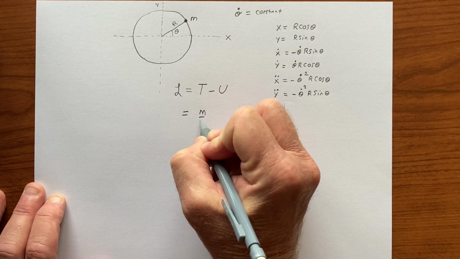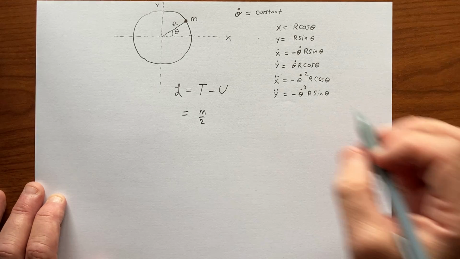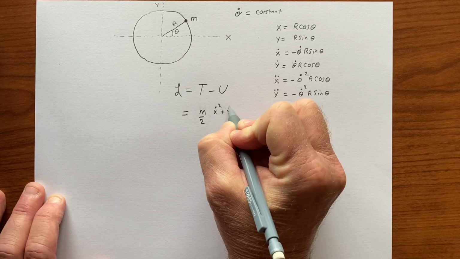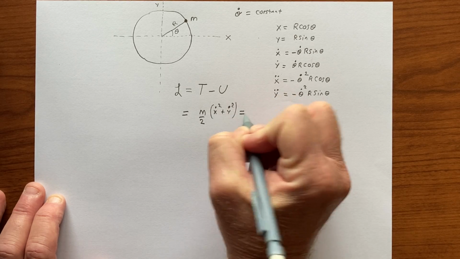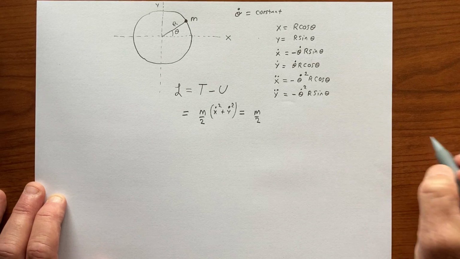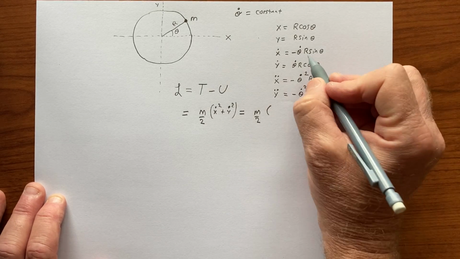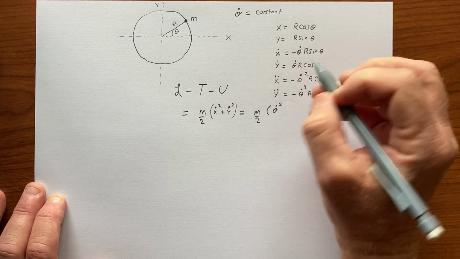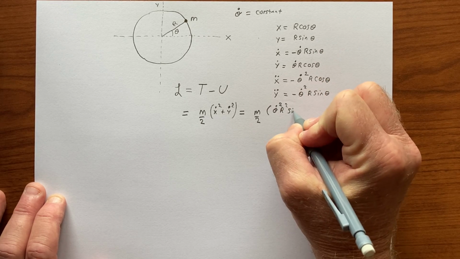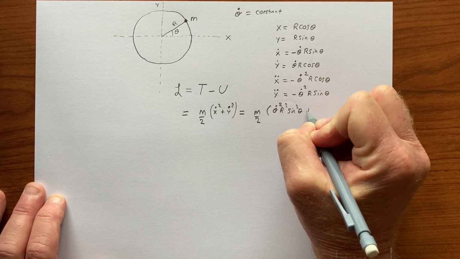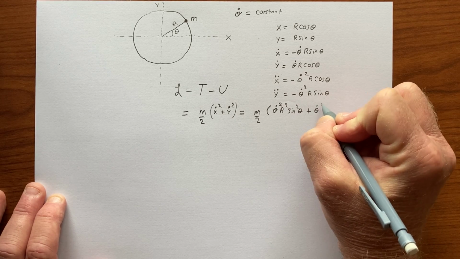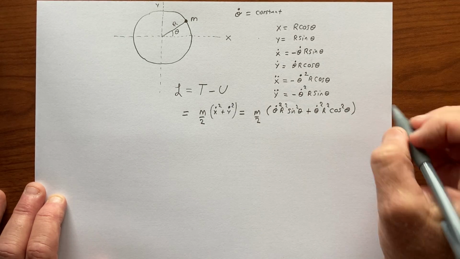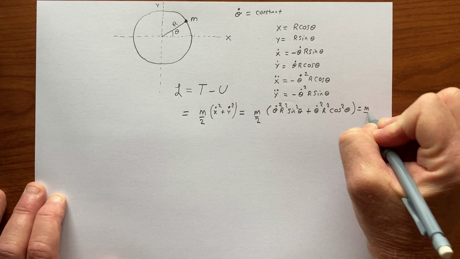So we have m over 2 times x dot squared plus y dot squared, which is m over 2 times theta dot squared R squared sine squared of theta plus theta dot squared R squared cosine squared of theta, which is just m over 2, right?